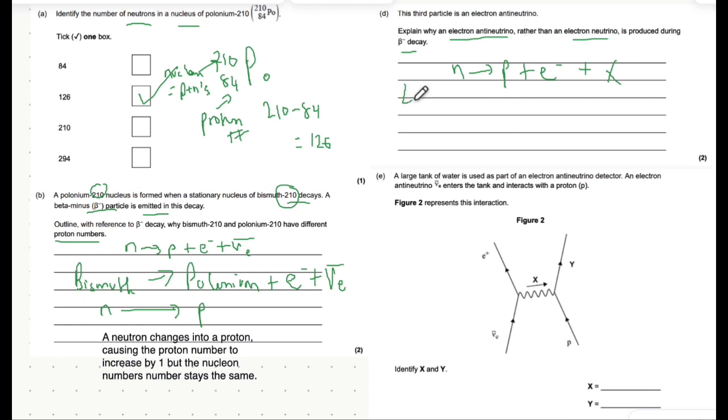Well, let's think about lepton number. Only leptons have a lepton number of 1 and antileptons have a lepton number of -1. We also know that for a reaction to happen, lepton number must be conserved. The lepton number of a neutron is 0 because it's not a lepton, it's a baryon. A proton is also a baryon, so it has a lepton number of 0. An electron is a lepton, so it has a lepton number of 1. In order for lepton number to be balanced on both sides, particle X needs to be an antilepton.